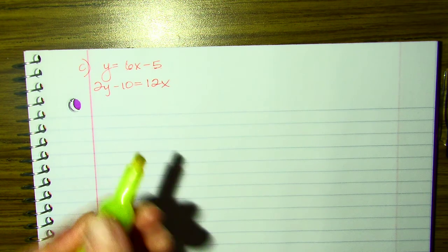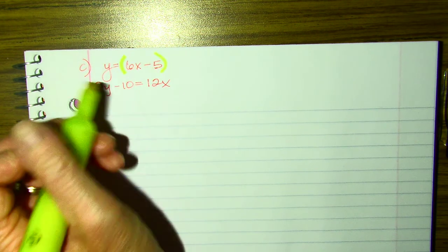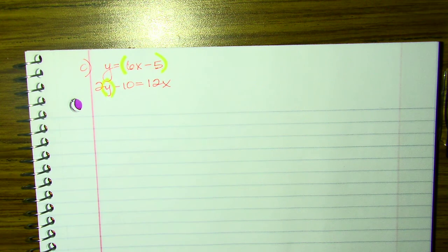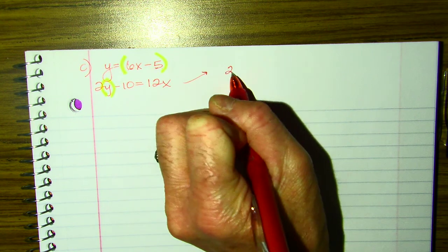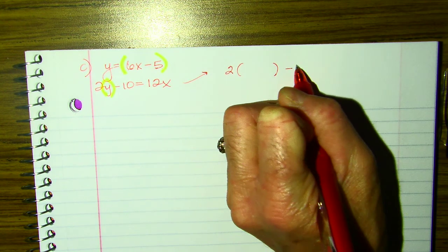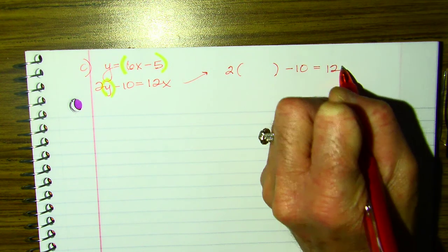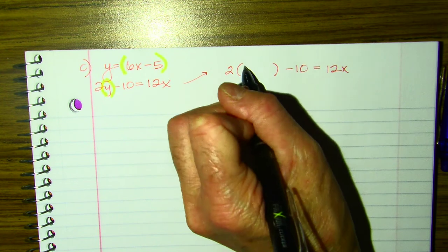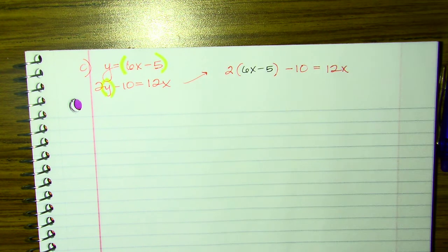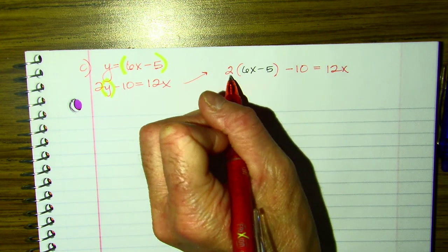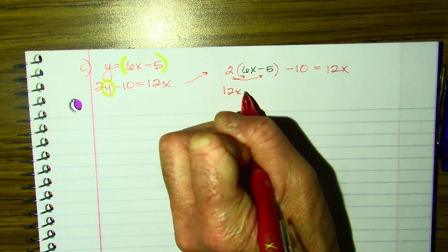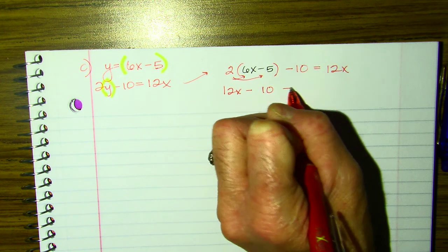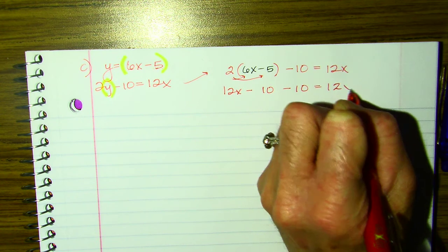I have a variable that's already by itself, so I'm going to substitute that in to the other equation for y to see what I get. And so I'm going to do that up here. 2 parentheses y minus 10 equals 12x, but I'm substituting in 6x minus 5. Then I'm going to distribute, so 2 times 6x is 12x. 2 times negative 5 is negative 10, minus 10 equals 12x.